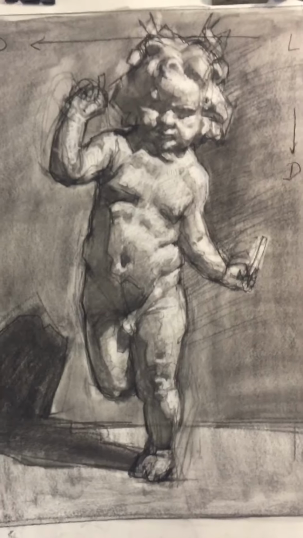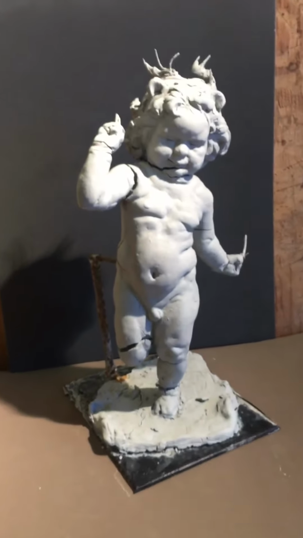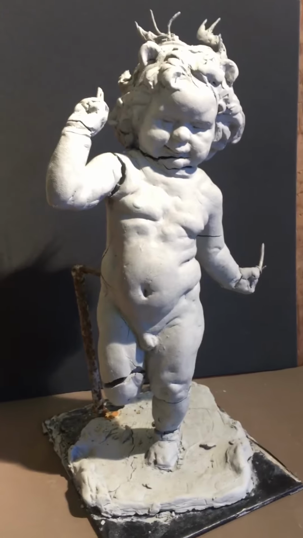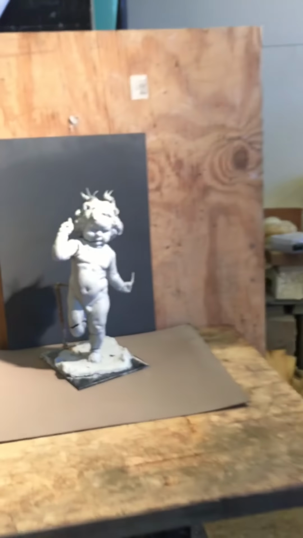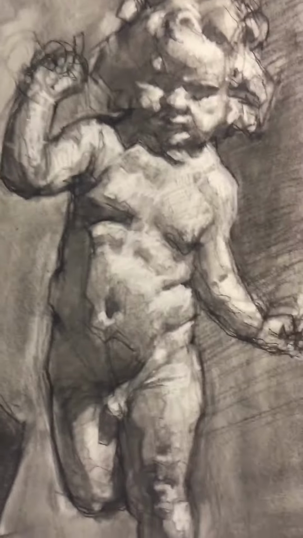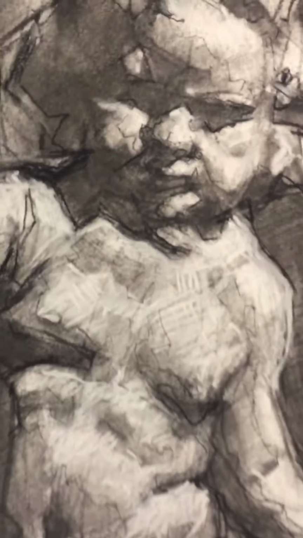Sometimes when you've got a really light situation like this, it's hard to see the gradations. And so what you've got to do is sort of understand what the form is and then make that happen on your page first before you get more subtle. Okay, and then the last thing is just, again, I'll come up close.